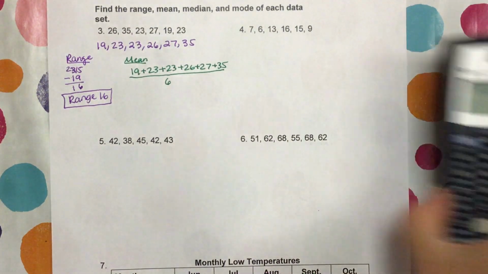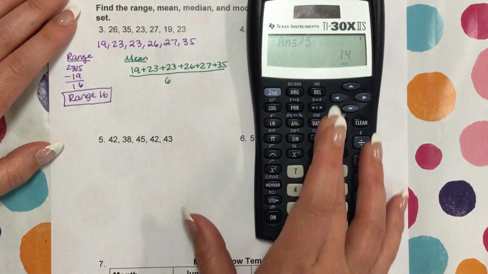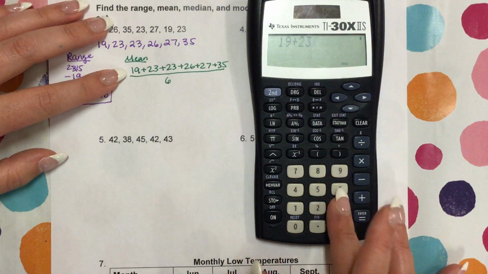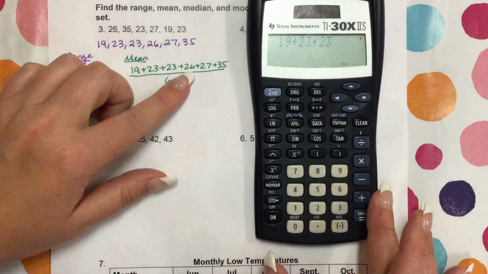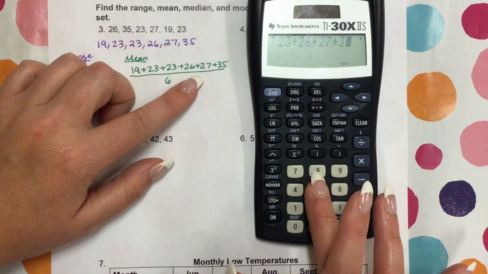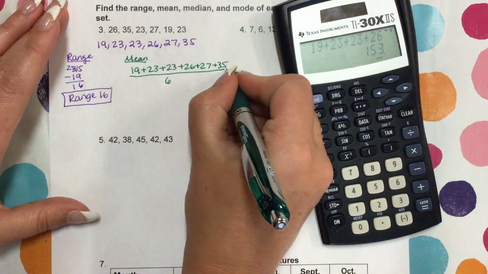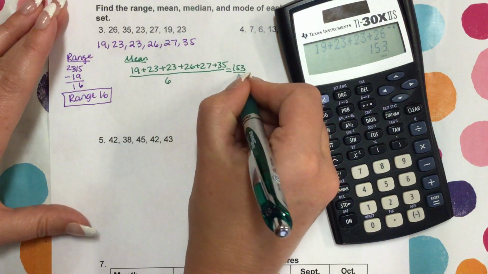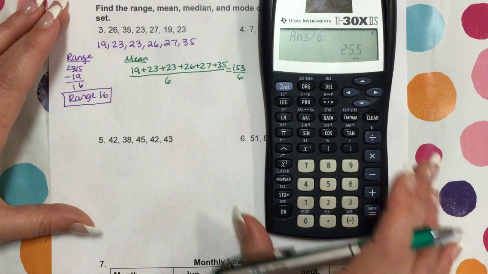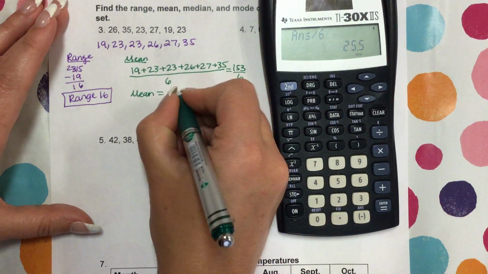Okay. I'm going to go ahead and get my calculator. Oh, I'm going to clear it out. Okay, and then I'm just going to add this. 19 plus 23 plus 23 plus 26 plus 27 plus 35 equals 153, divided by 6. So we're just going to divide it by 6. And we end up with the mean equaling 25.5.